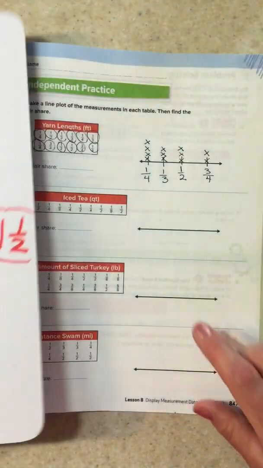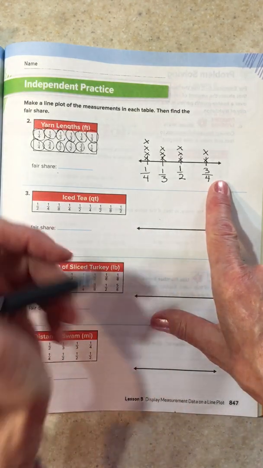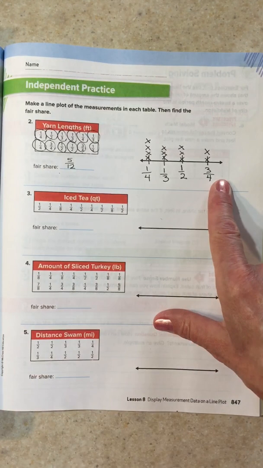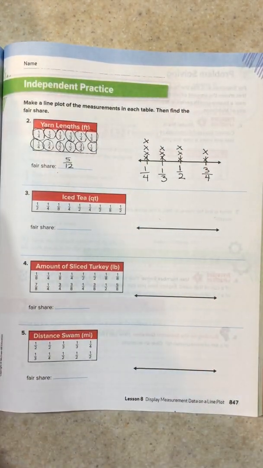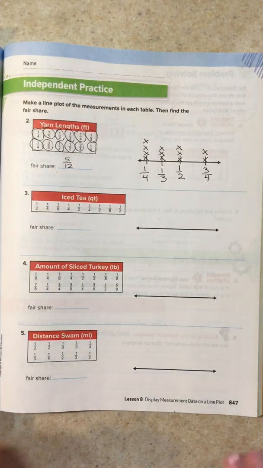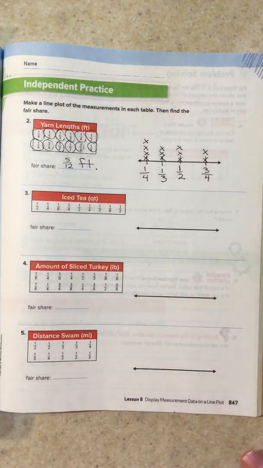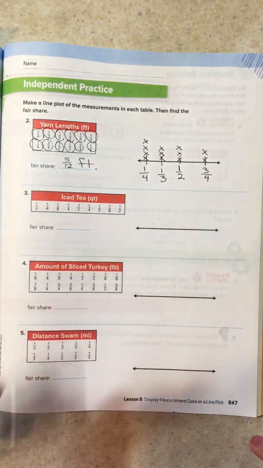And I will check my answer, check my work. The fair share would be 5/12. Seems like a strange answer, but I'm going to double check. Hopefully I didn't make a mistake. Yep, it's correct. 5/12 of a foot. It just seems like a strange answer for someone who's just learning this. I thought it would come out nice and neat and even, but it's 5/12 of a foot.